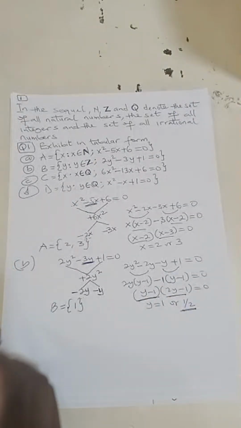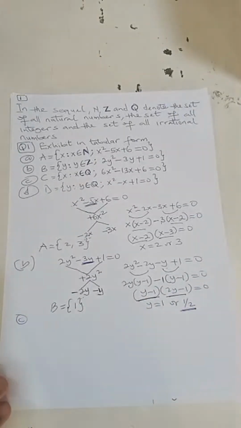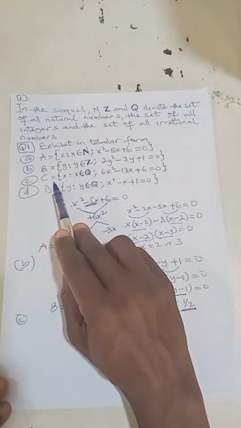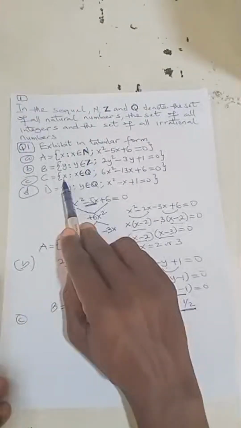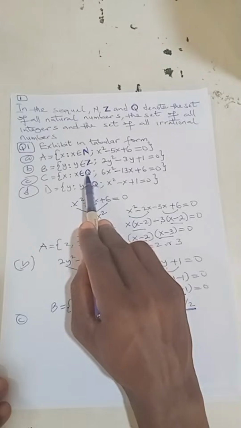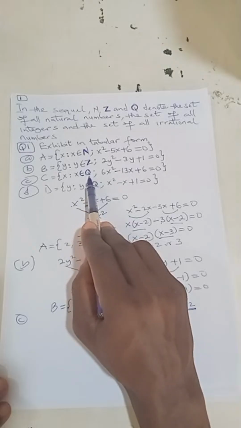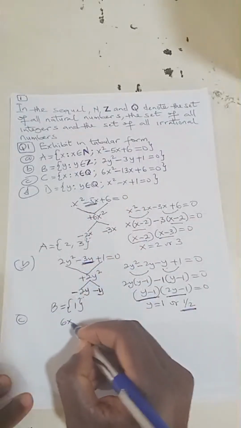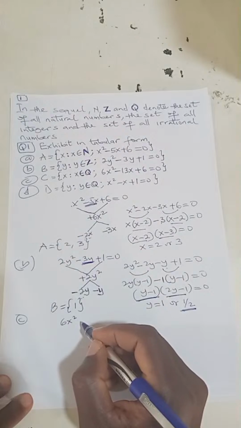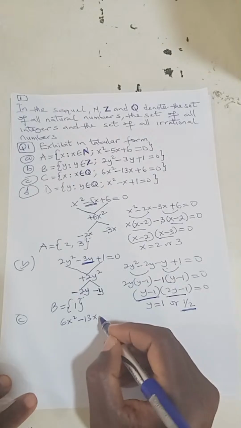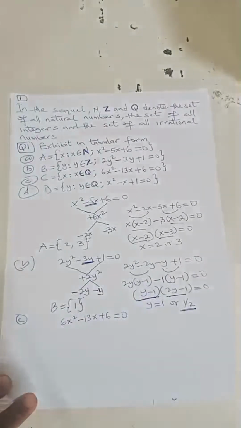The C part: set C equal to x such that x is a member of Q, and this Q is the set of irrational numbers. So let's see the quadratic equation we have there. We have 6x squared minus 13x plus 6 equal to 0.